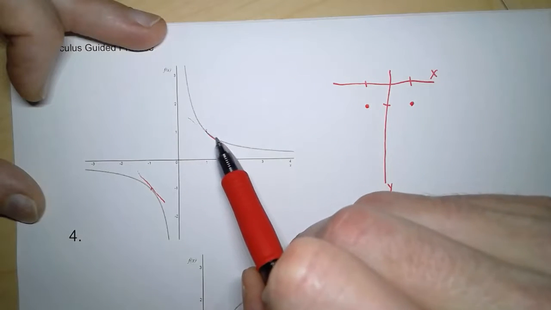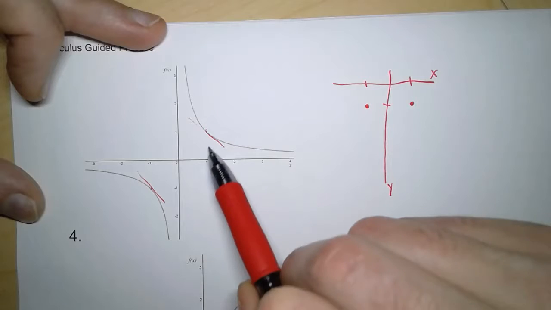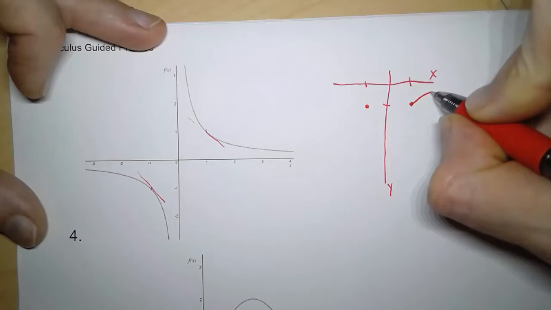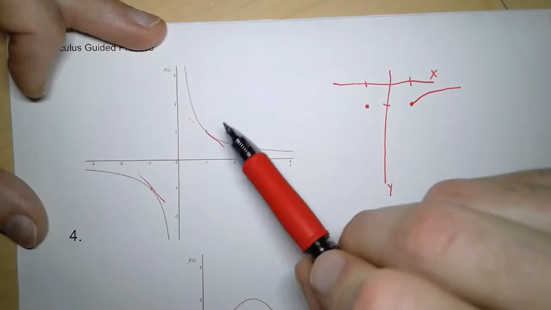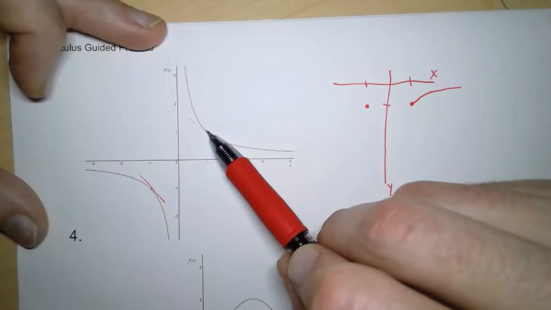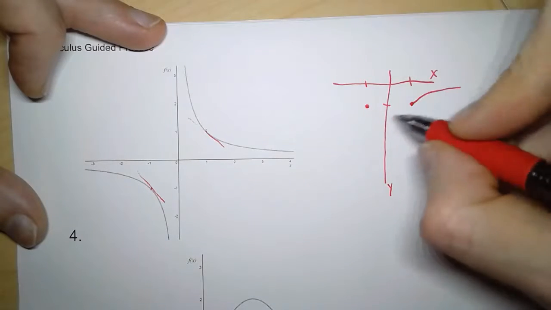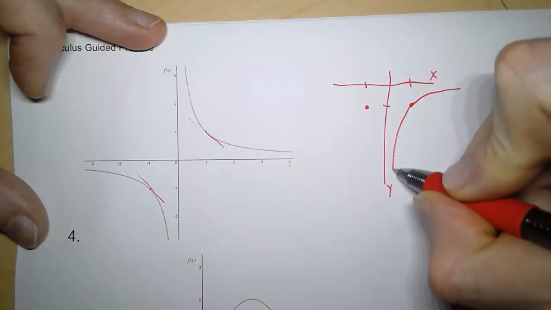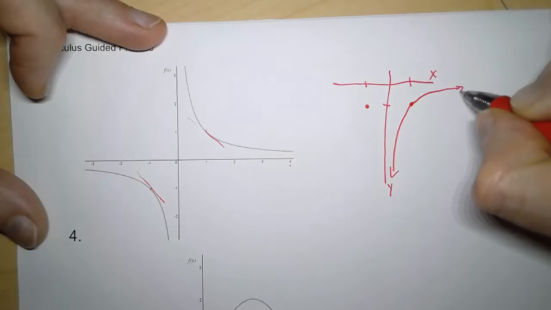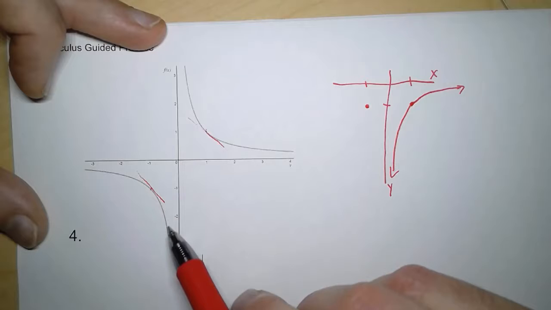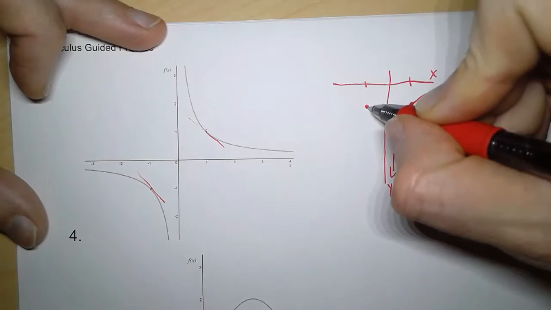Now as x gets bigger, it becomes less negative. So that means it's going to approach the x-axis. Whereas if you start at 1 and go closer to 0, it becomes more negative. And it just continually gets more and more and more infinitely negative. Over here, if we go from -1 and head towards 0, it also gets infinitely more steep.